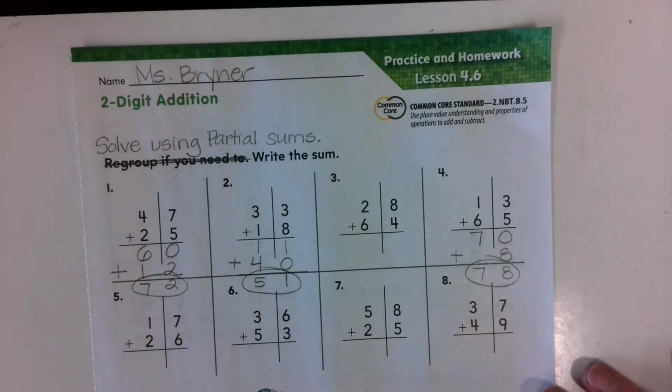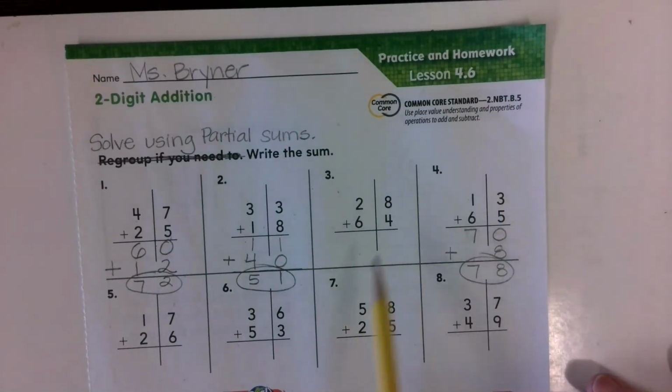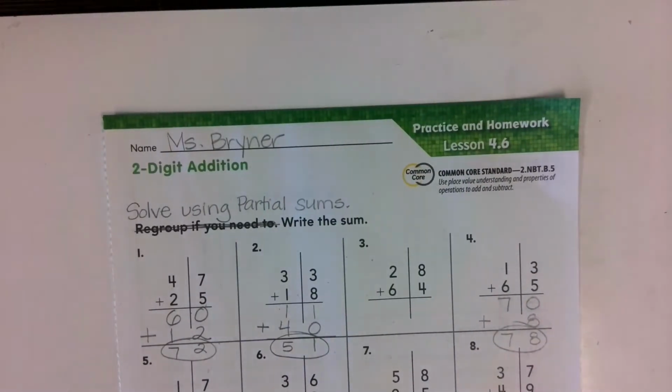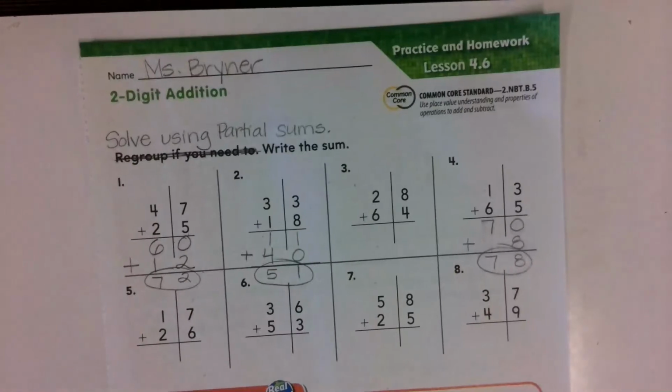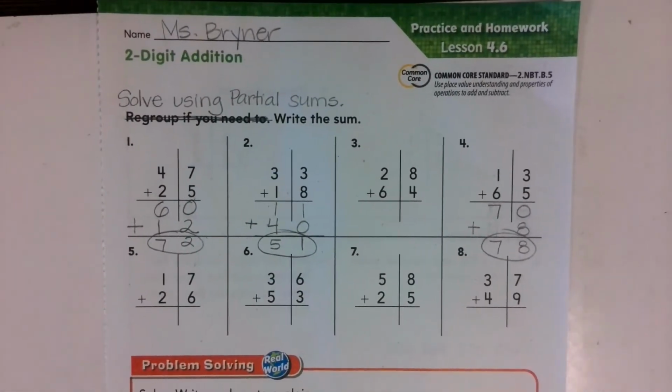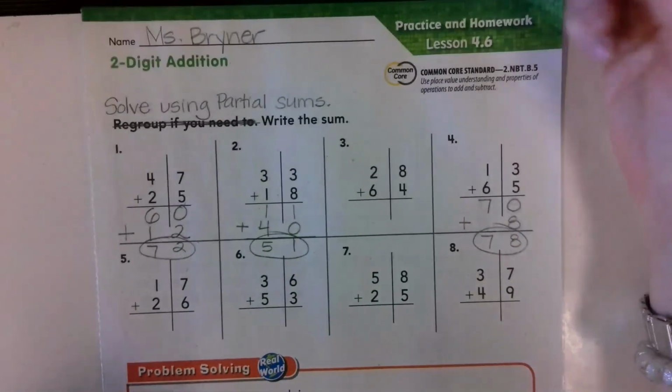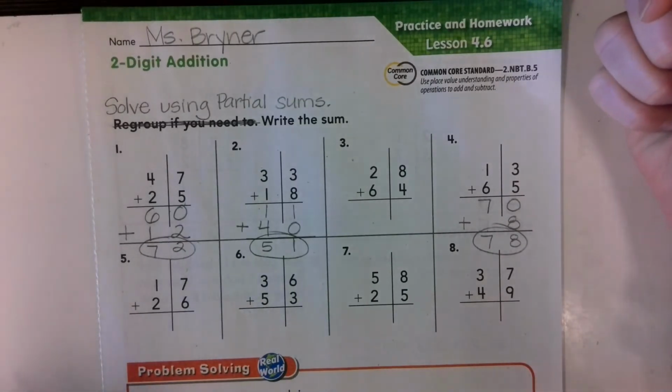I'm going to let you finish through 8 on your own. So go ahead and finish those now. Hit pause. And then we're going to continue on with 9 and 10.